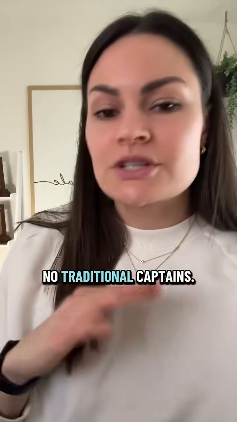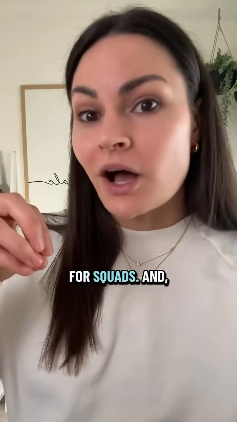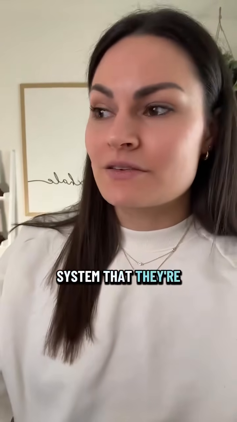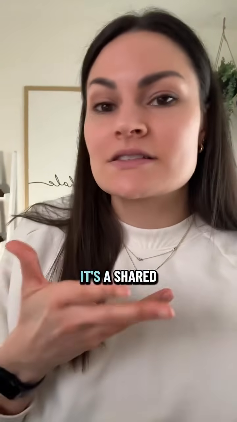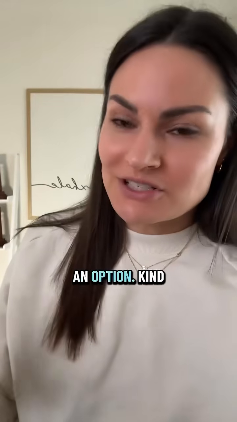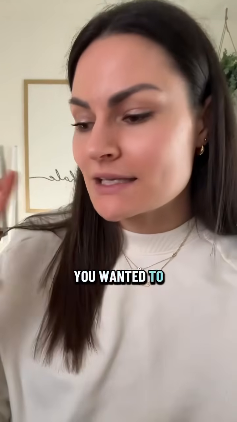And number 4, no traditional captains. Like I said, I have something called a leadership core, where there are like 6 to 7 leaders in my team, and they're responsible for squads. And it's kind of a whole leadership system that they're developing as leaders. And it's a shared leadership responsibility, and everybody leads in the leadership core. So that's also an option, kind of a non-traditional option there. But I'm curious which one of these maybe resonates with you if you wanted to kind of mix it up.